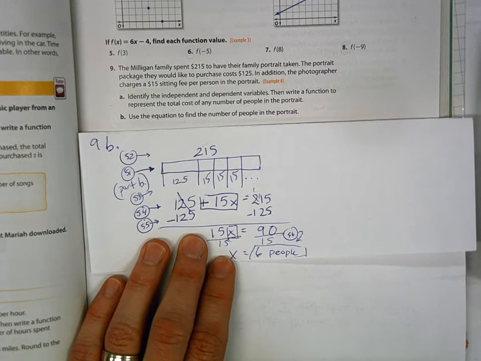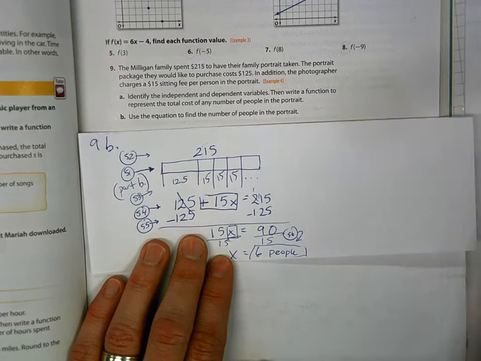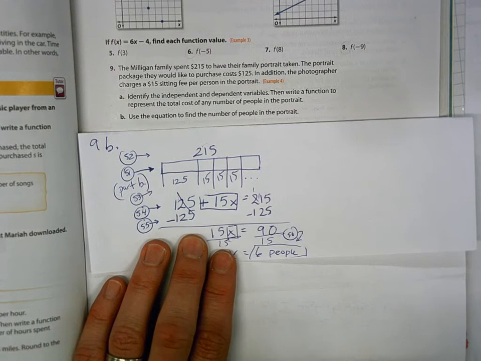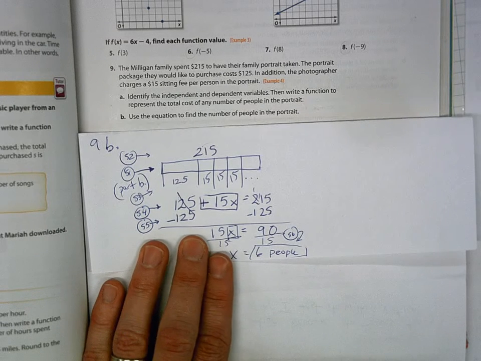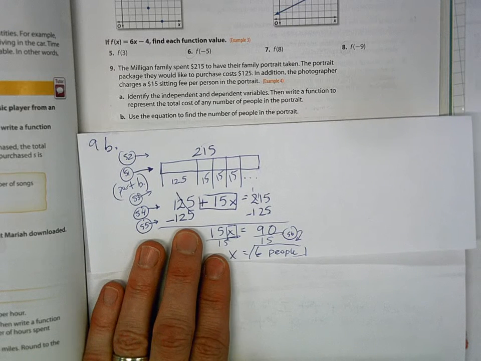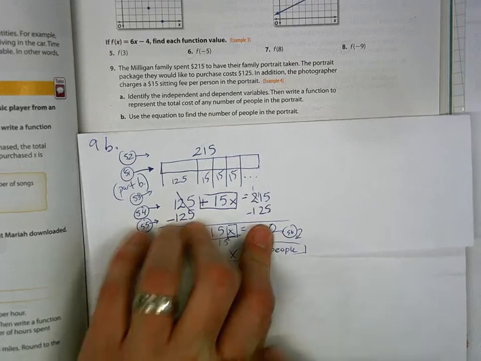Okay, now, before I go on to 9a, let's just take a quick break. That's pretty much review, but I want to use this time. Any questions on that? Okay, here we go. Now let's do 9a.